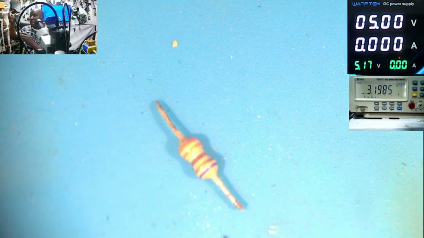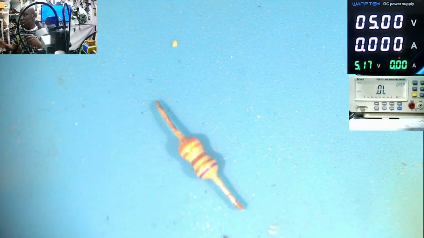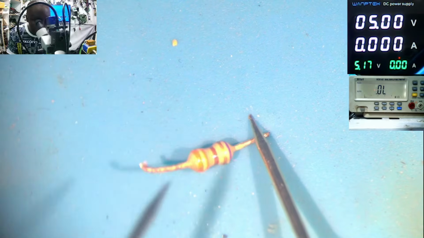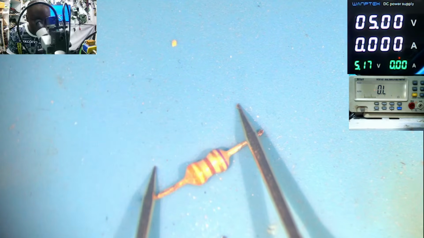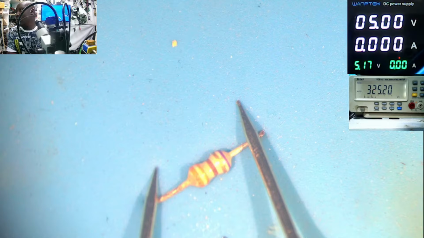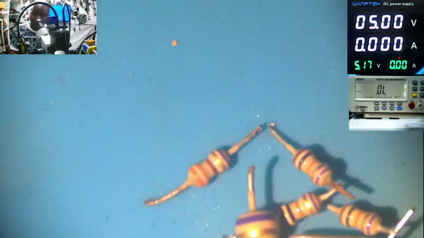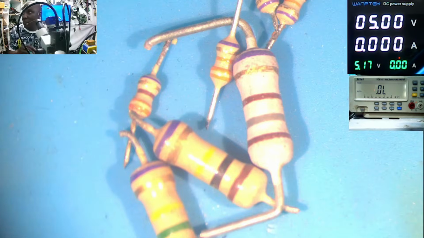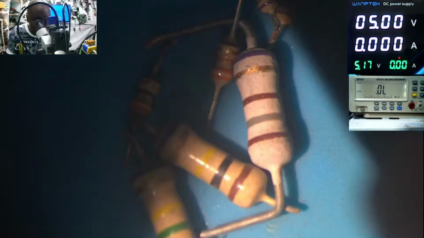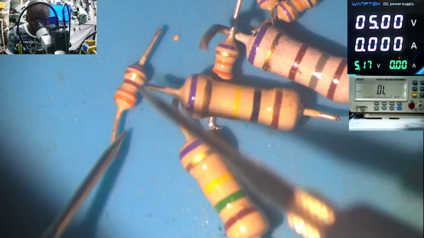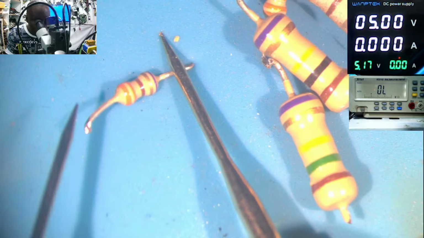Let's test this resistor. 325 ohms. That's not it. We want a 10 kilo ohm resistor. What about this one?